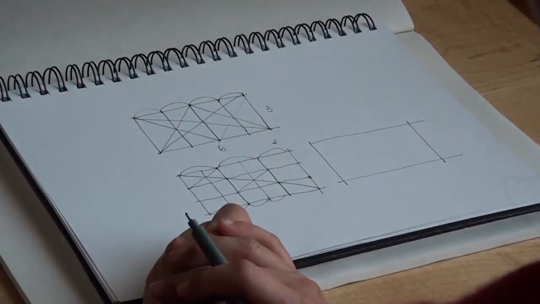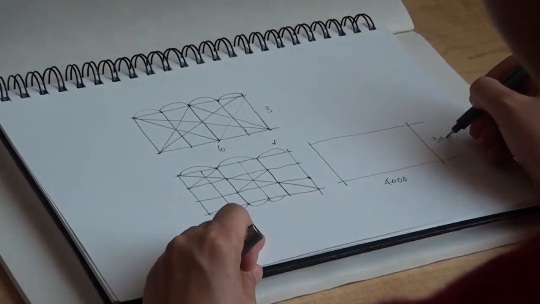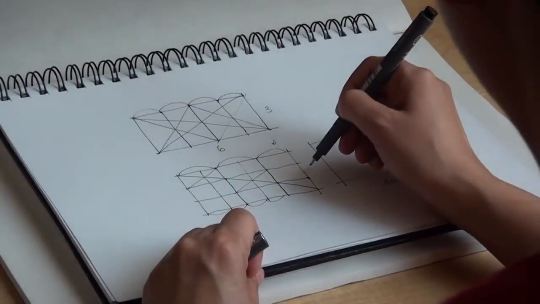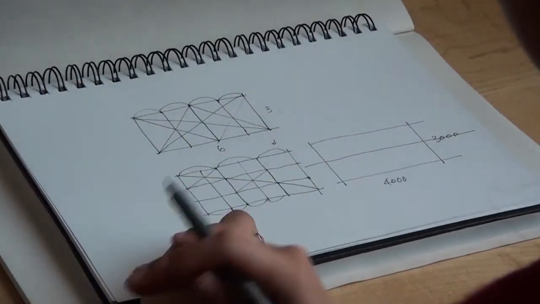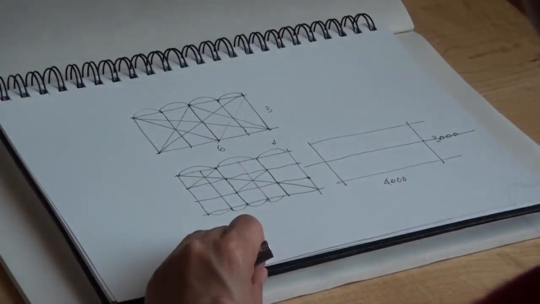So let's say I have a wall of 4 meters by 3 meters. Maybe the eye level is at 1.5, so it's just in the middle of the 3 meters.